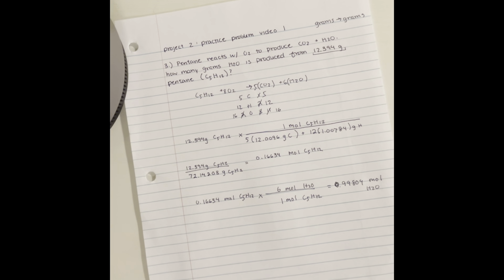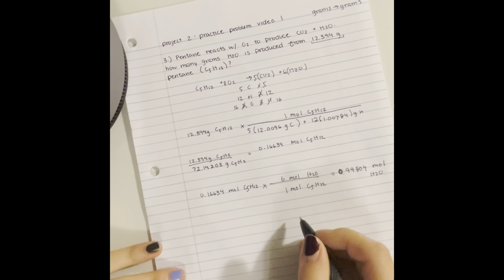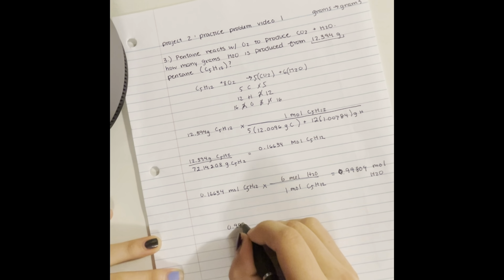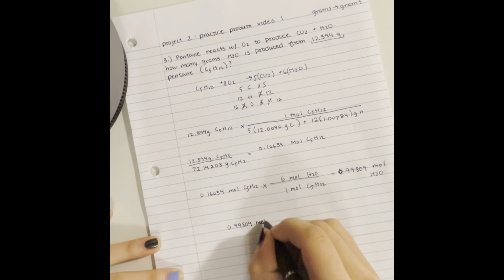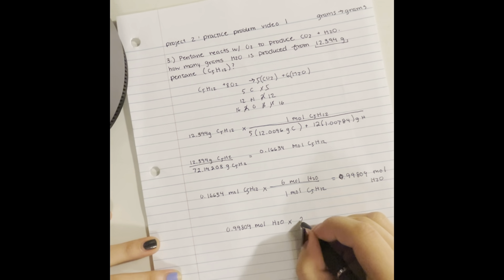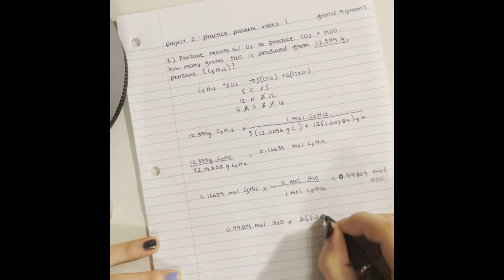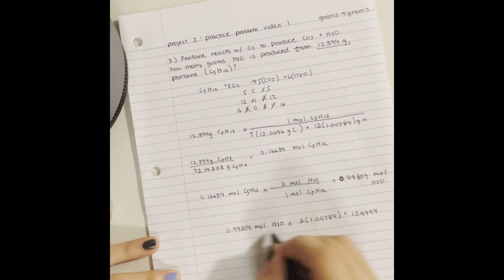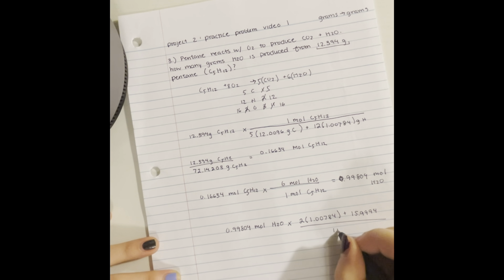So once you find the moles of H2O, you can convert that back into grams, and to do that, you multiply that by the product's molar mass. So we have to find the molar mass of H2O. So 0.99804 moles of H2O multiplied by the 2 hydrogens plus the 1 oxygen. And that is over 1 mole H2O.